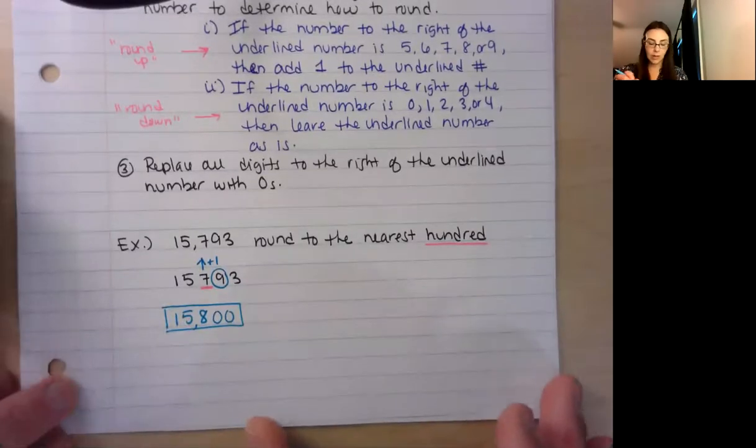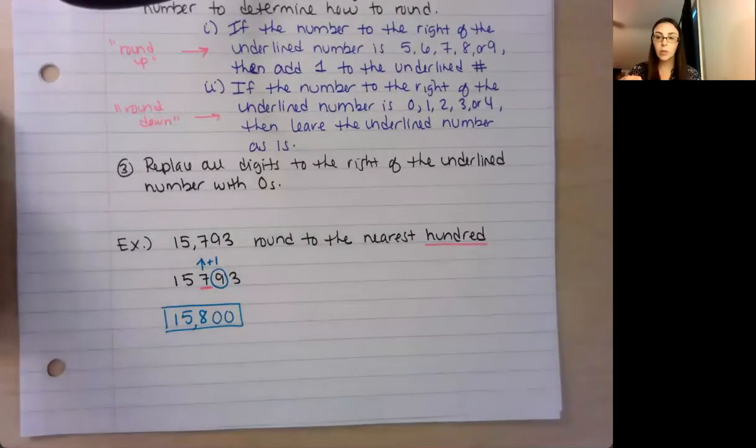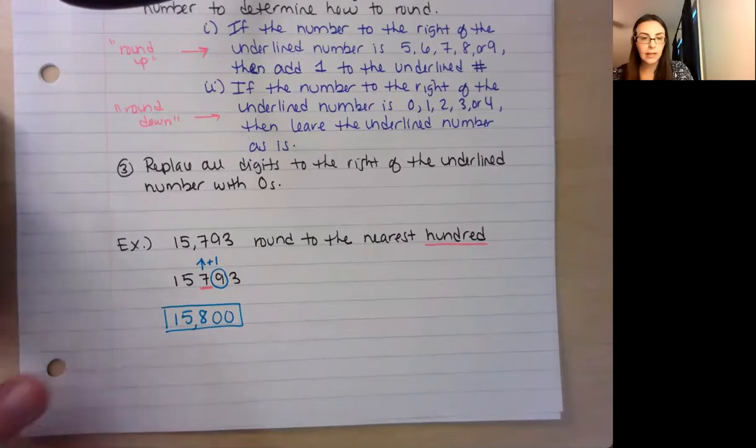So we underline whatever place value we're trying to round to. We use the digit to the right to determine if that underlined number should go up or if it should stay. And then anything after the underlined number becomes a 0. And that is specific to whole numbers. We don't usually do that always with decimals. It kind of depends there. So I'm just keeping that in mind. All right, let's do another example.